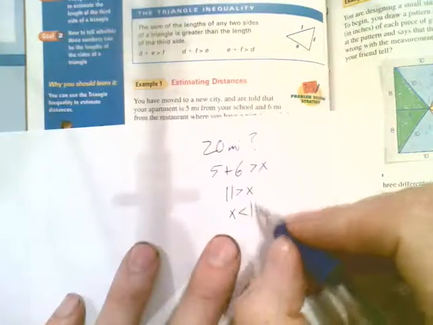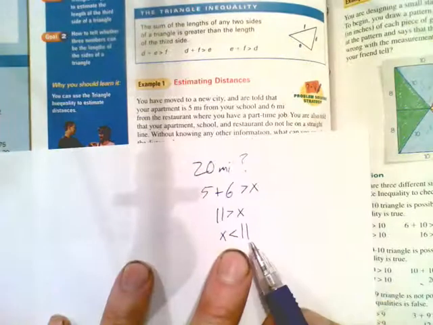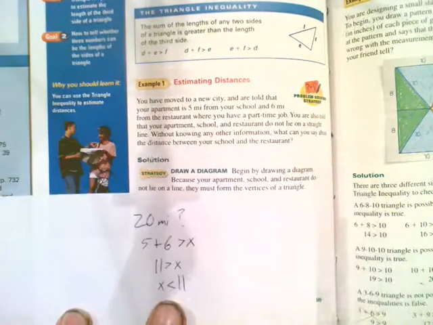Alright, 5 plus 6 has to be greater than x. So this becomes 11 is greater than x. We could rewrite that this way: x is less than 11. So that third side, the distance between the school and the restaurant, has to be less than 11. But how small could it be? Could it be really tiny? Could it be like 2?